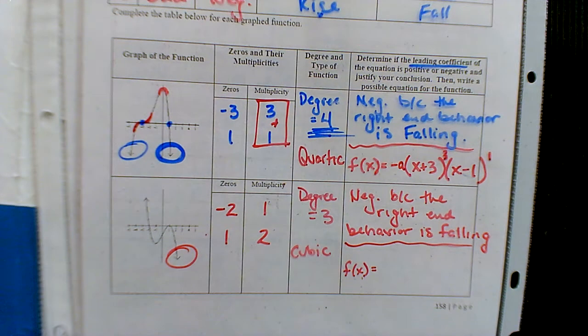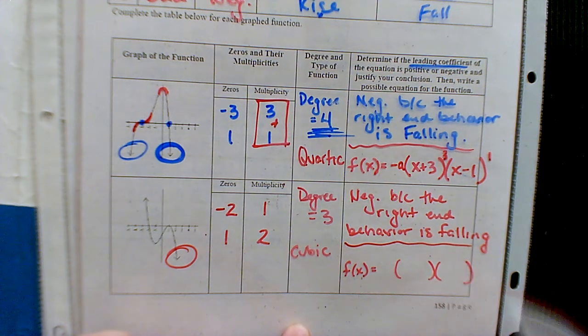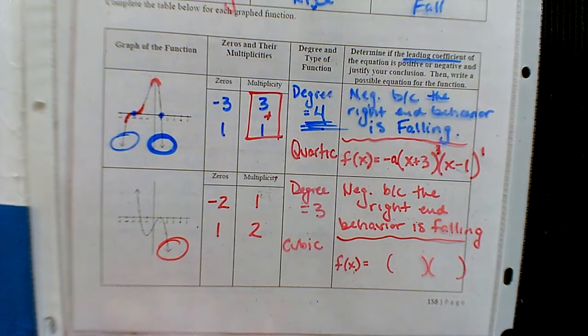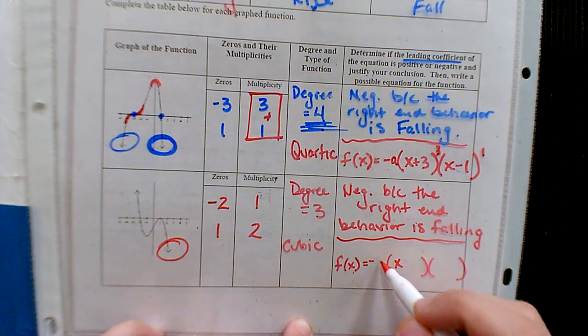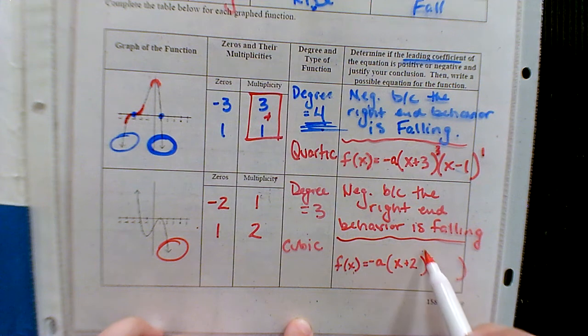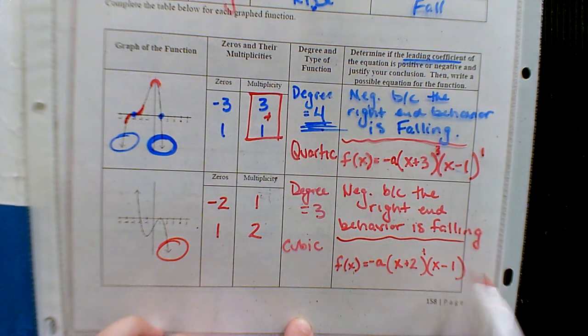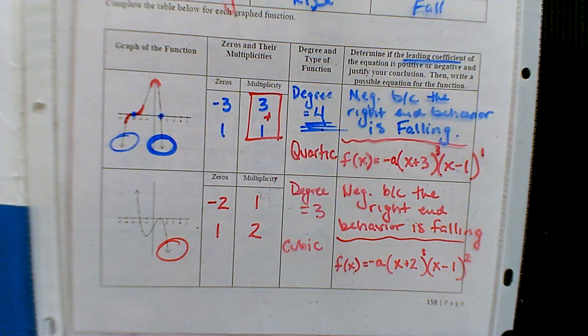All right, so we're going to bring all of that together to write a possible equation, okay? So we're going to start off with our factors based off of those zeros and then go from there. Any takers? Give it a shot. Powered by 2. Perfect. How did you do?